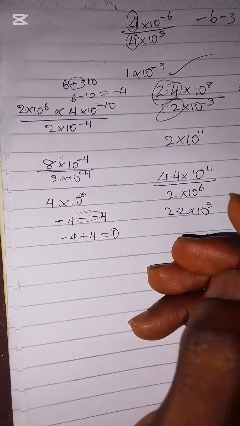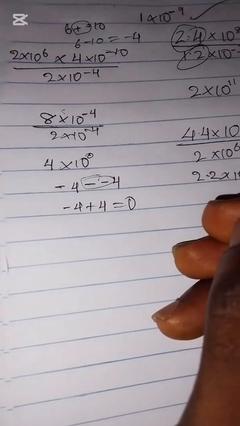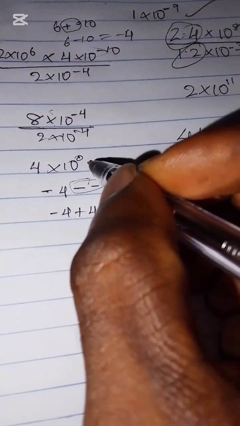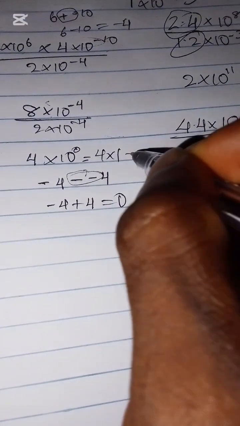Now this is 4 times 10 to the power 0. And remember that in mathematics, anything raised to the power 0 will give you 1. So this is actually equal to 4 times 1. Of course, that equals 4.